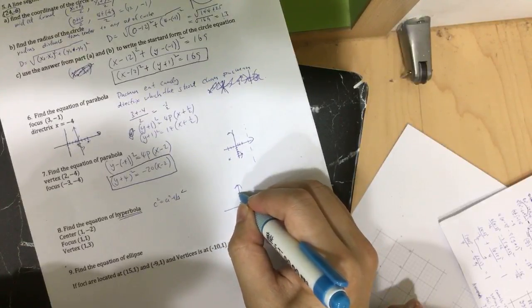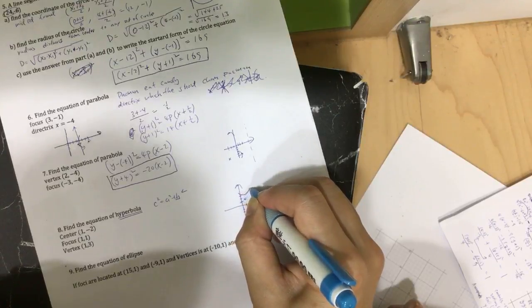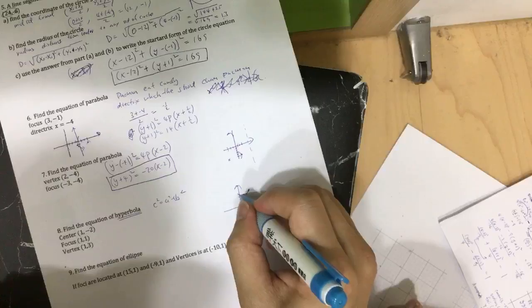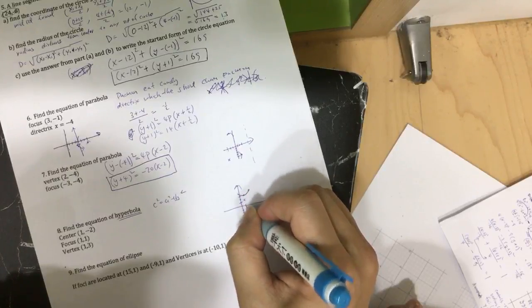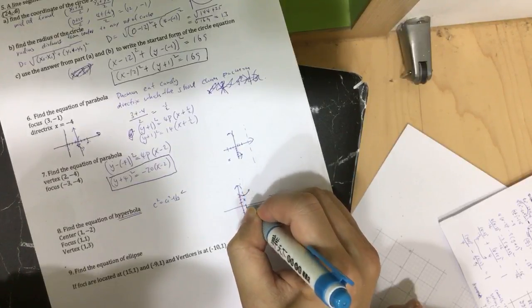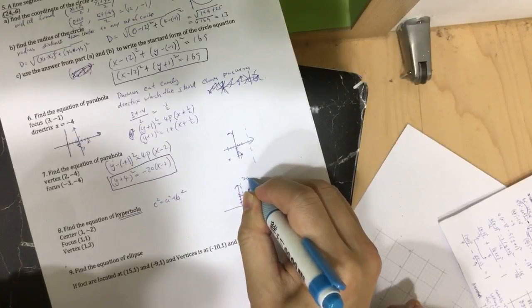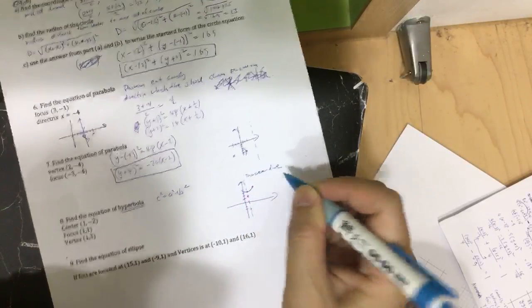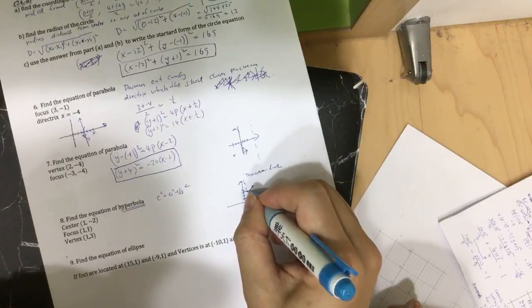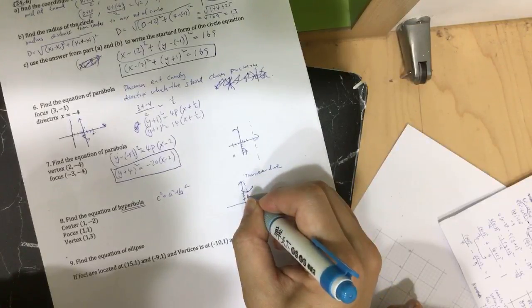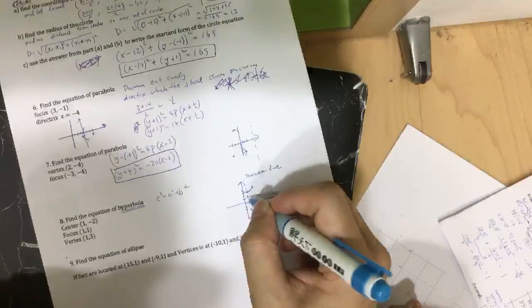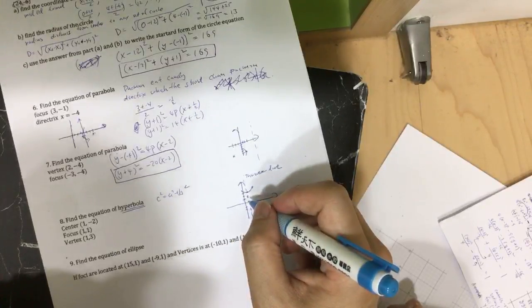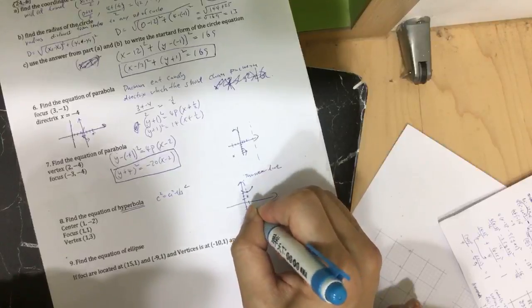So the vertex is on the top of here. This is called the transverse line. It's the vertex, focus, and center.